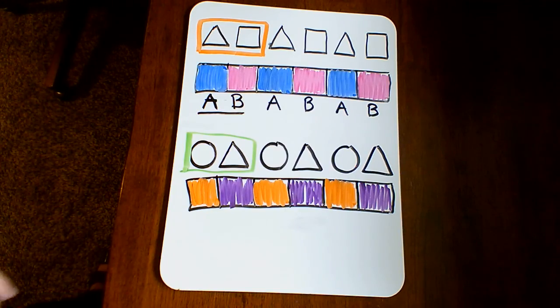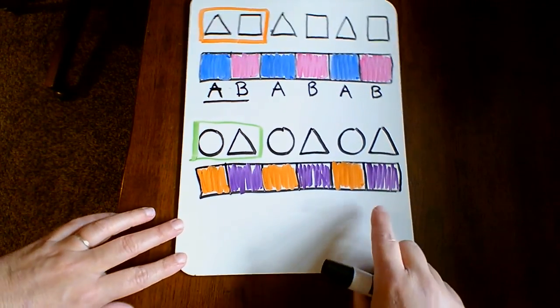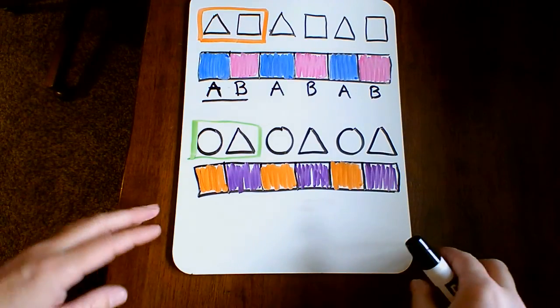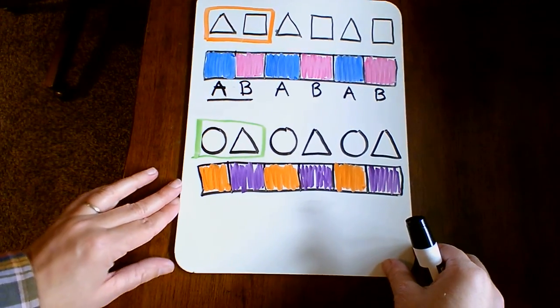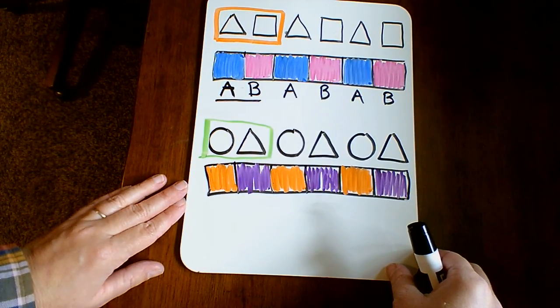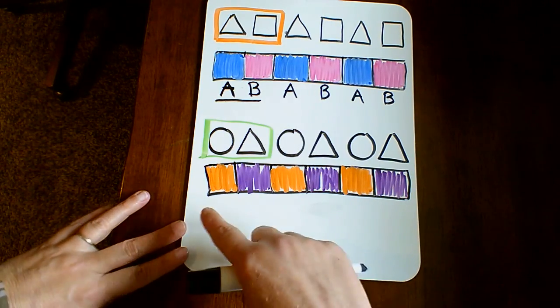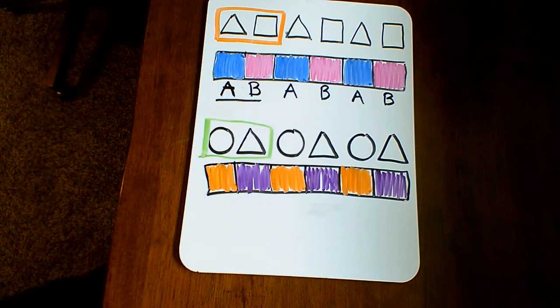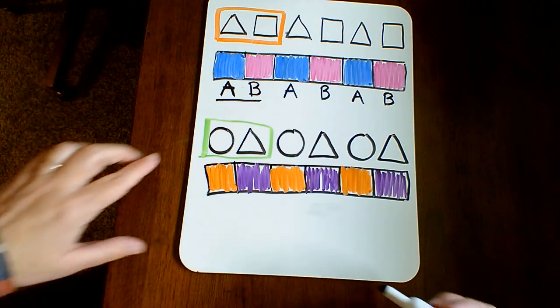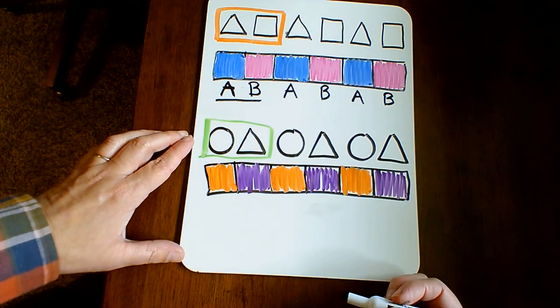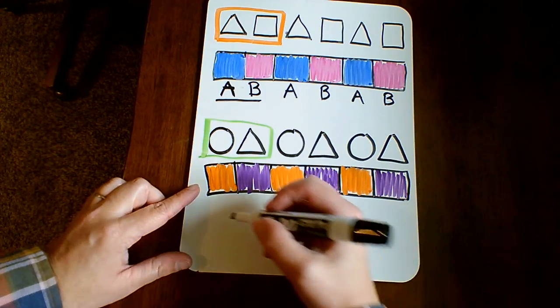Okay, let's do the same thing down here. Why don't you go ahead and try and label your pattern with letters. Okay, so pause me. Label your pattern. And then come on back. Okay. First part of the pattern gets an A.